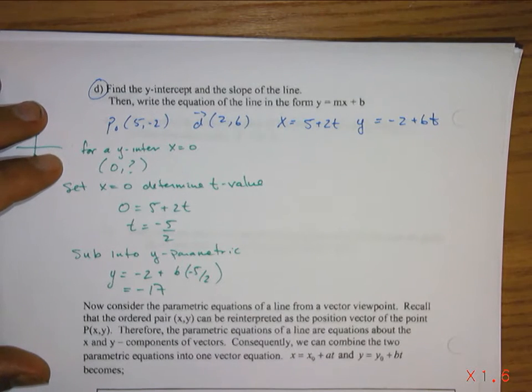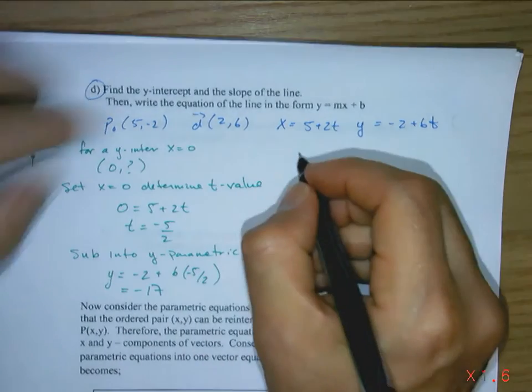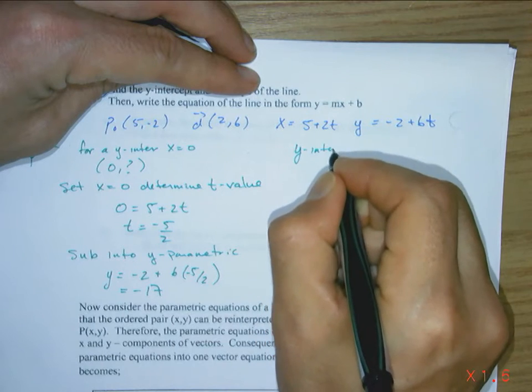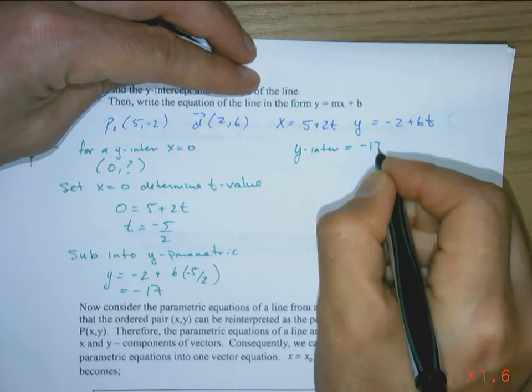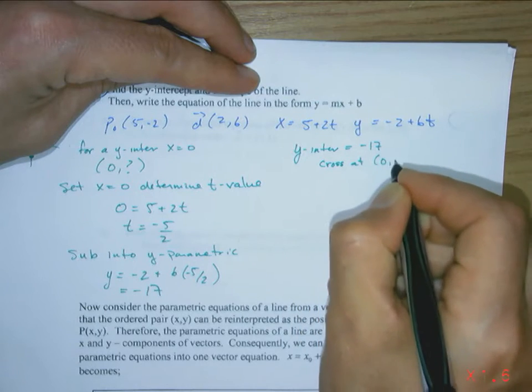Again, it's early in the morning. If I've made a quick mistake, please fix it and let everyone know. So I see a y-intercept of -17. In other words, it crosses at 0, -17.